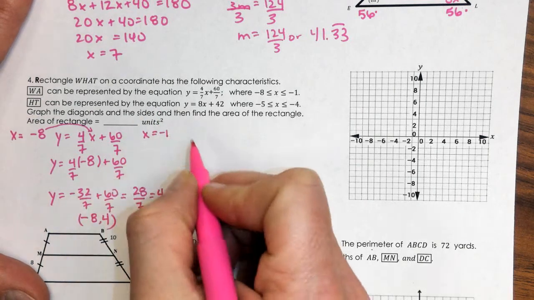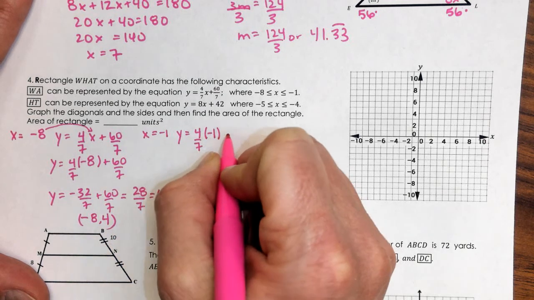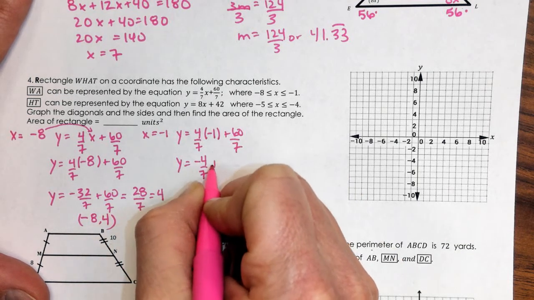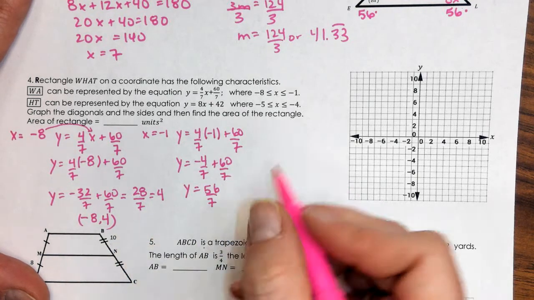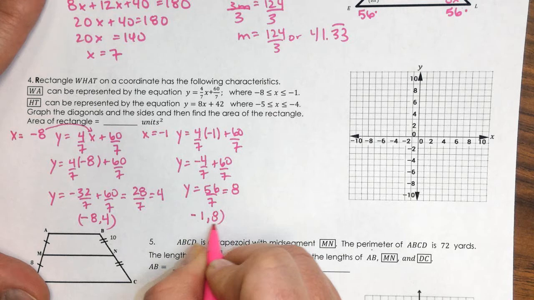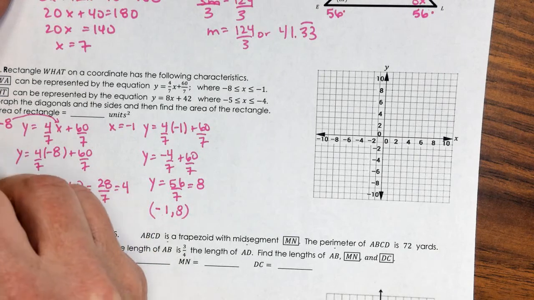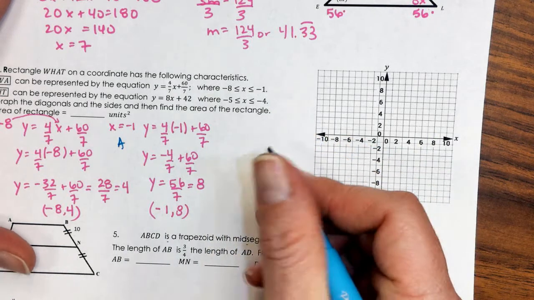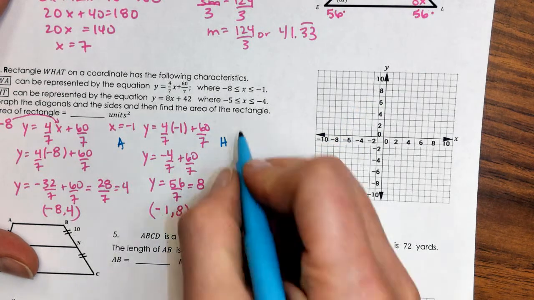X equals negative 1. Y equals 4 over 7 times negative 1 plus 60 over 7. Y equals negative 4 over 7 plus 60 over 7. Y equals 56 over 7, which equals 8. So my point is negative 1, 8. Okay. Switch colors for the other. That was for my W and my A. Now I'm going to do it for my H.